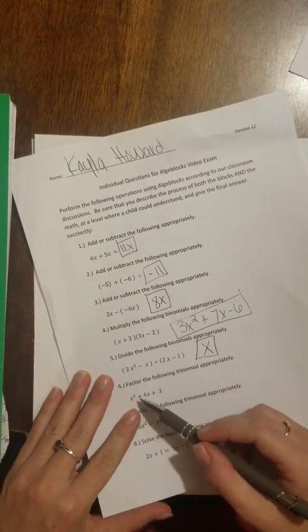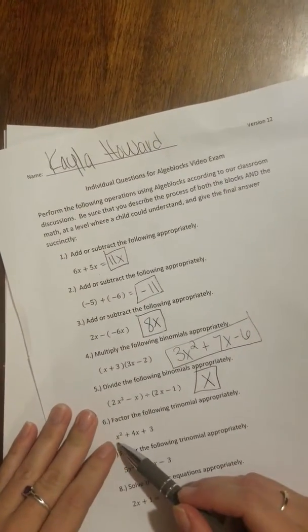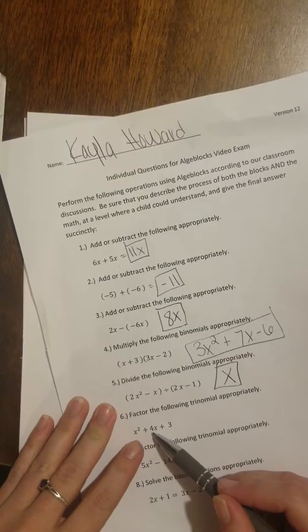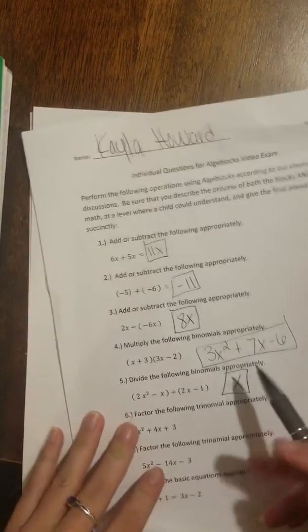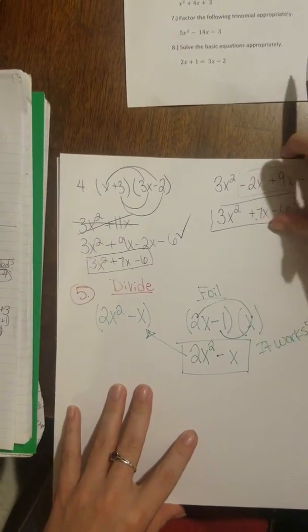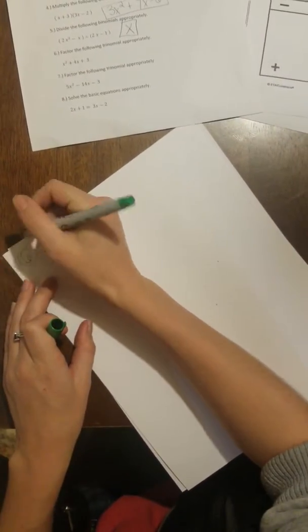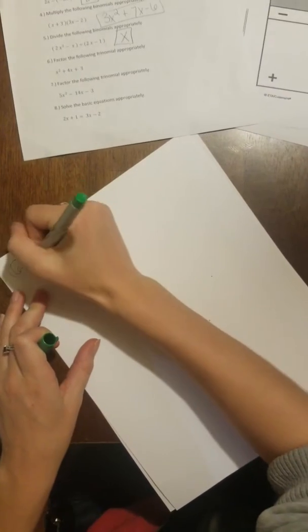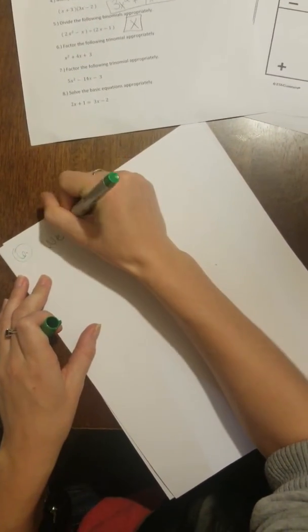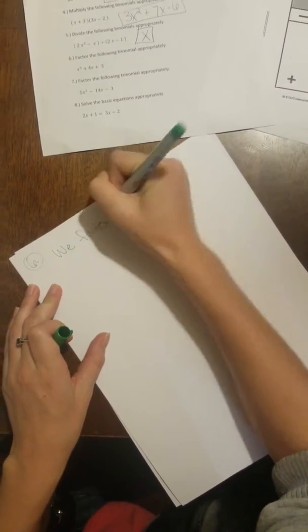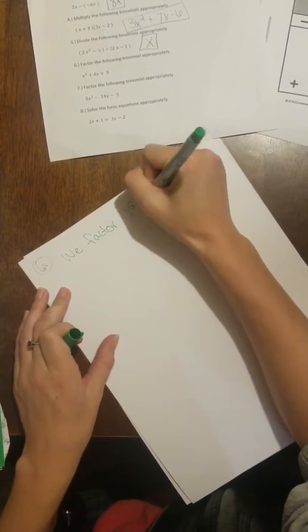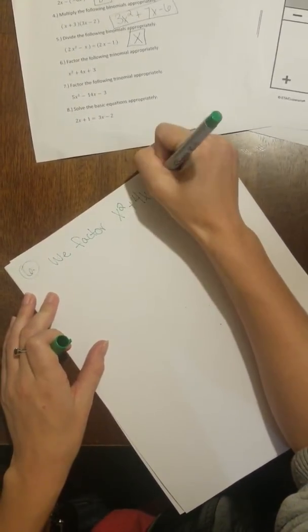Okay? So number 6, we're going to factor x squared plus 4x plus 3. So let's write that on paper. We factor x squared plus 4x plus 3.